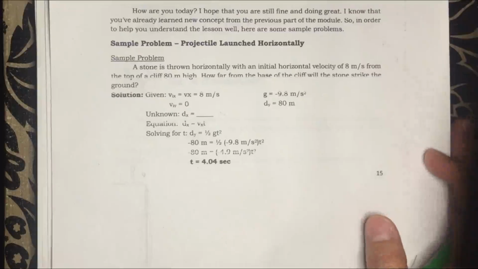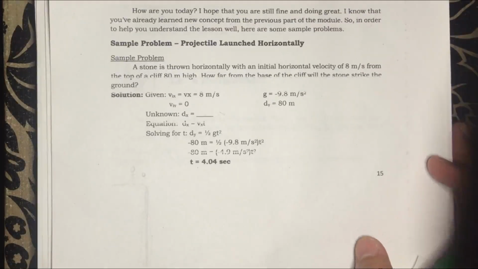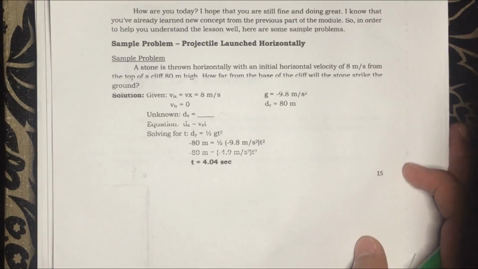So let's try to answer the sample problem in your module on page 15. It says here, a stone is thrown horizontally with an initial horizontal velocity of 8 meter per second from the top of a cliff 80 meter high. How far from the base of the cliff will the stone strike the ground?